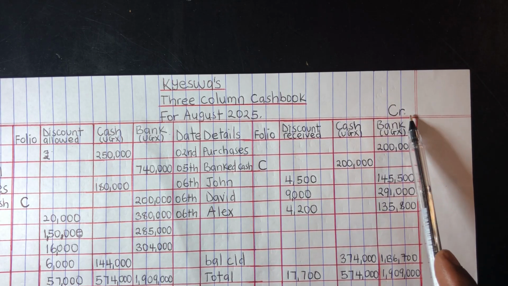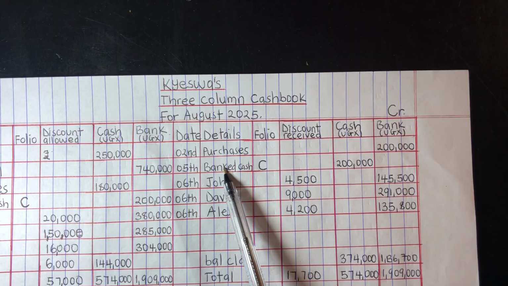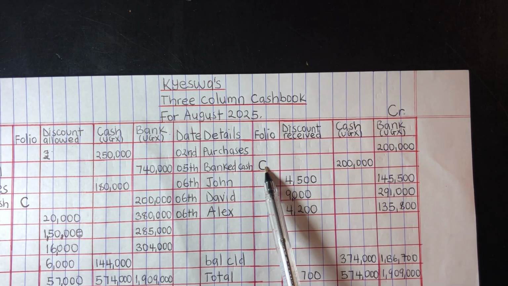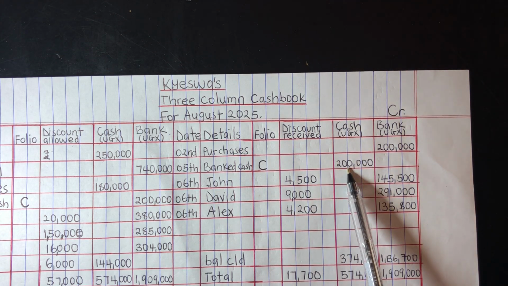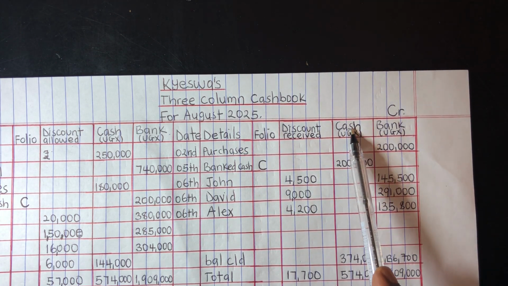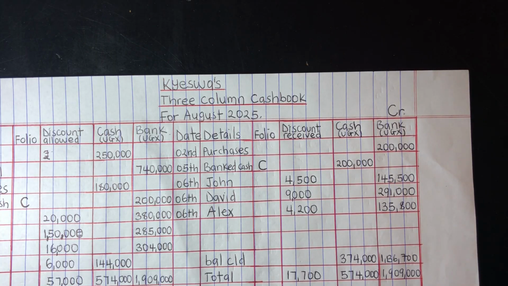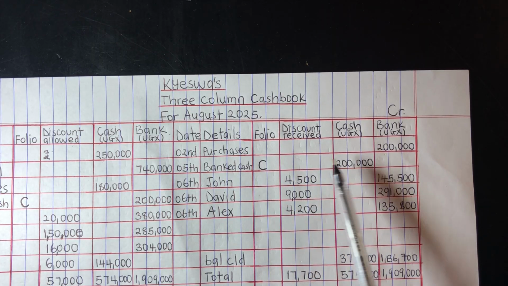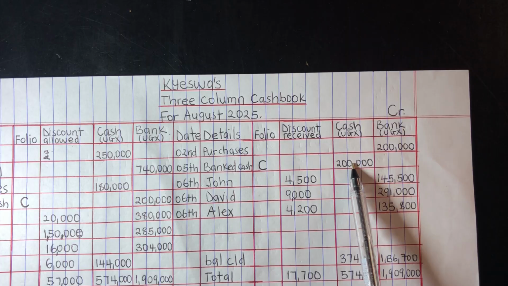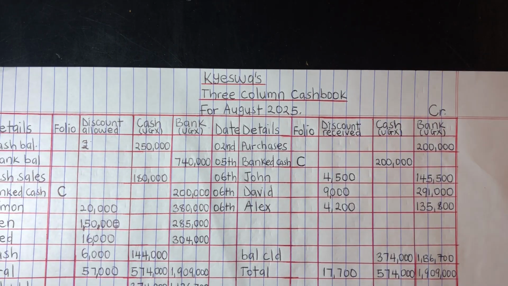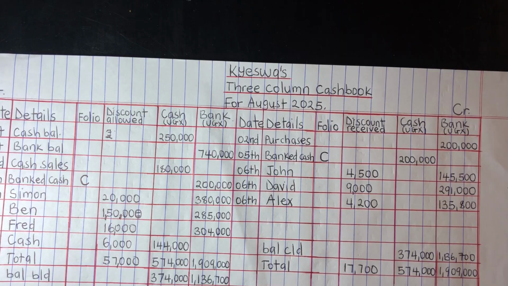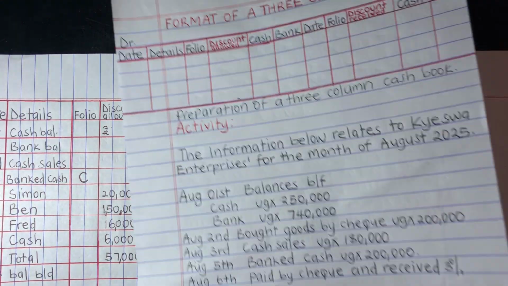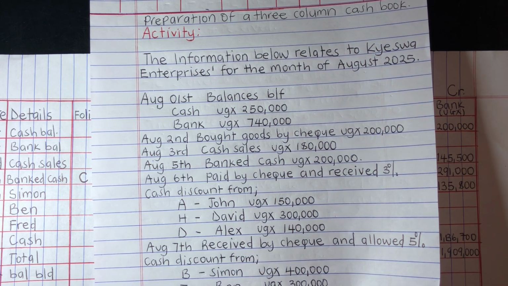We said we are going to credit cash, meaning we are going to say bank, and then the folio is C, and then we record it in the cash column, meaning we have credited cash with the same amount. So you record the same amount of money in these different columns. You put it in the bank on the debit side and write cash here, and then put cash here and put bank here and record it in the credit side. That is a contra entry. So we are done recording that. That's how we post contra entries in three-column cash books. Then we are done recording transactions on 5th.